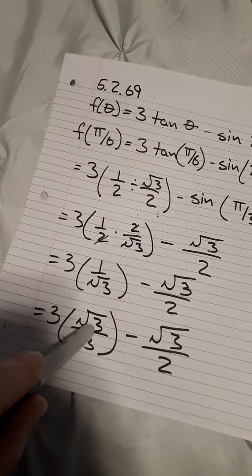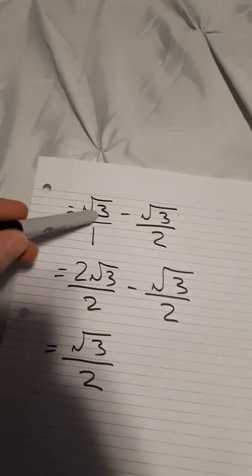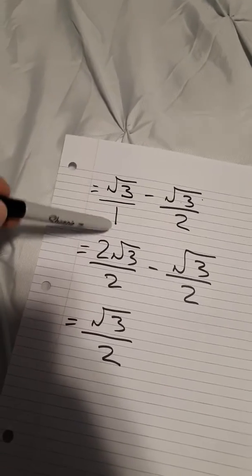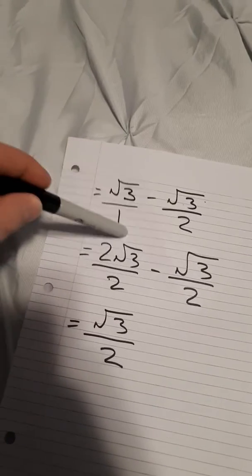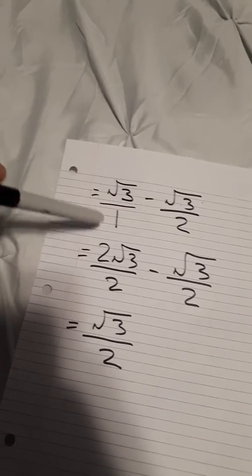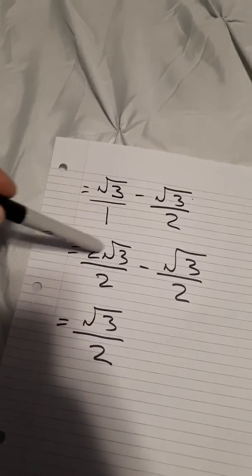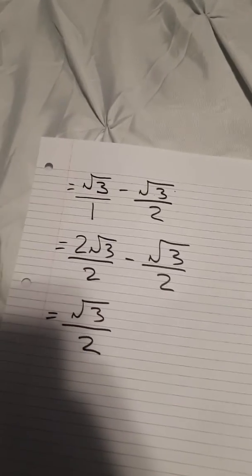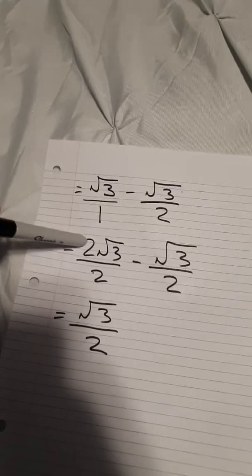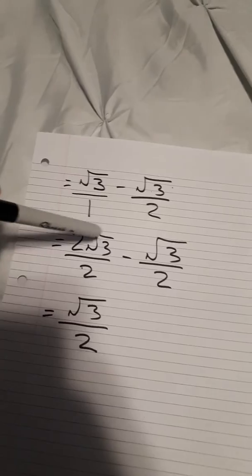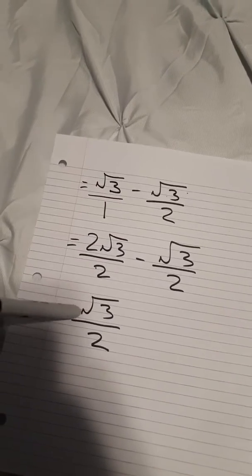So I basically have root 3 minus root 3 over 2. And you can think about this as a fraction again. If you want to put root 3 over 1, that's cool as well. But to get common denominators, because we're subtracting, I need to multiply the top and bottom of this fraction by 2. So when I do that, I get 2 root 3 on the top over 2. Now I have common denominators, and I can go ahead and combine the numerators. So 2 root 3 minus 1 root 3, we can assume that there's a 1 there. That gives us 1 root 3 over 2.